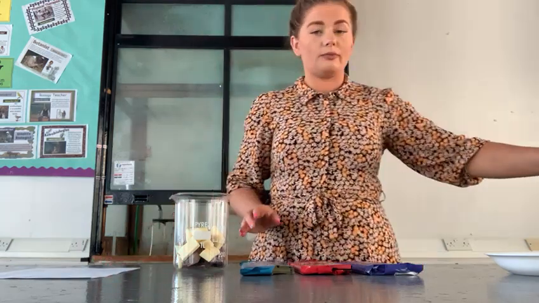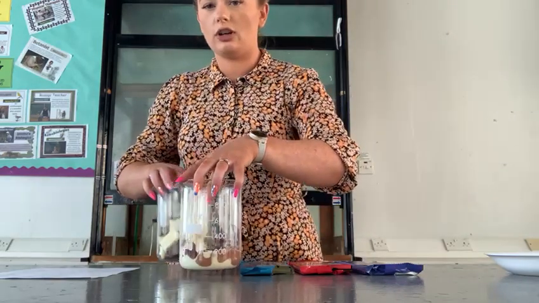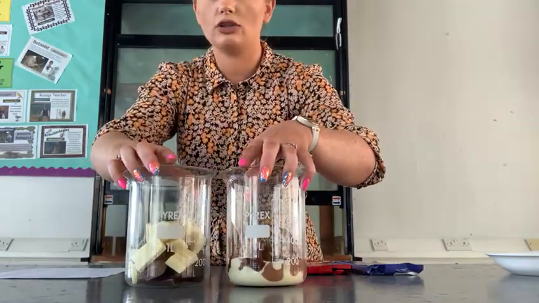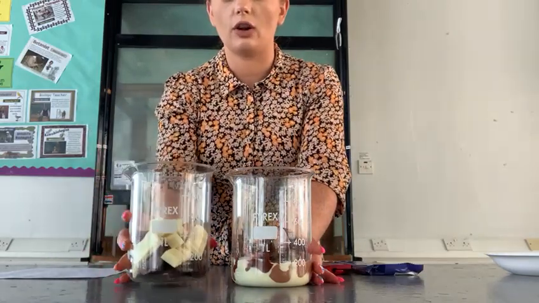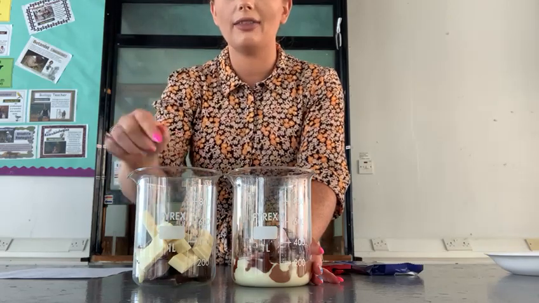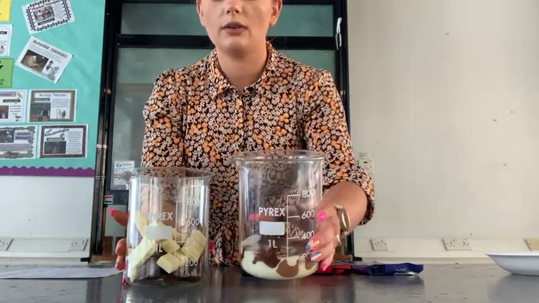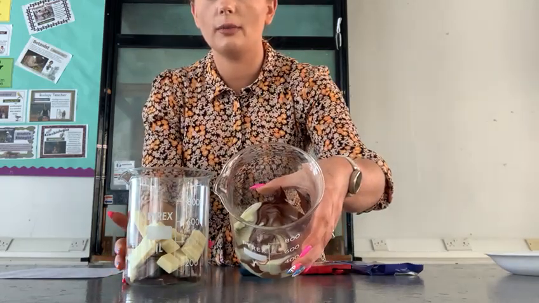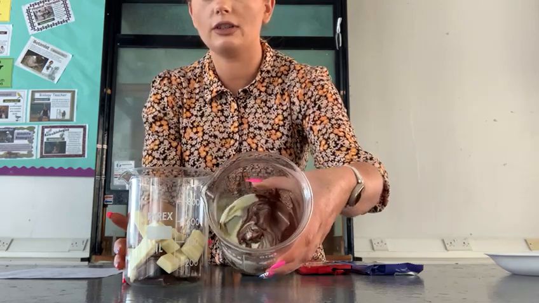Okay, so I have melted my chocolate and I've got it just here. So you can see the change now in state. These pieces are still solid. I can still pick them up. They've maintained their shape and they haven't taken the shape of the beaker. Now, the melted chocolate has gone from a solid to a liquid, okay? And you should be able to see that on the video.